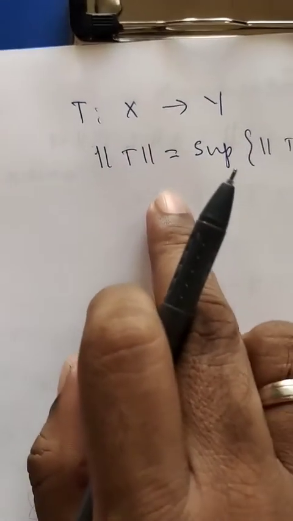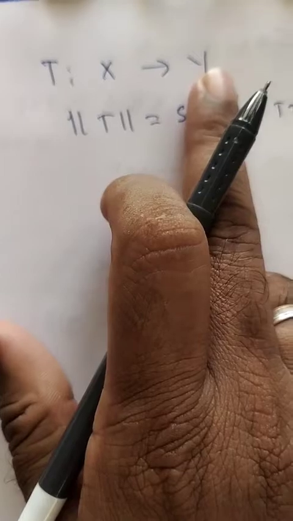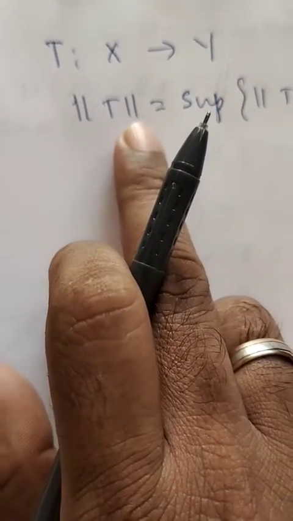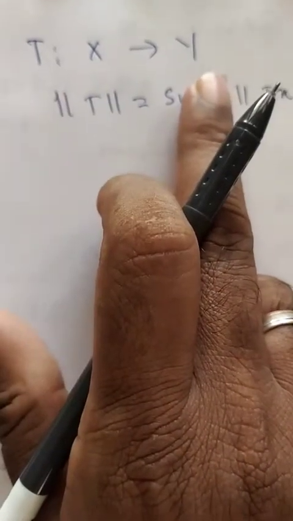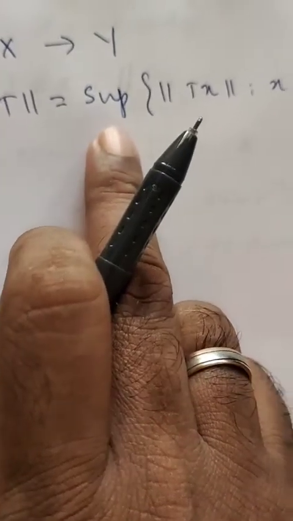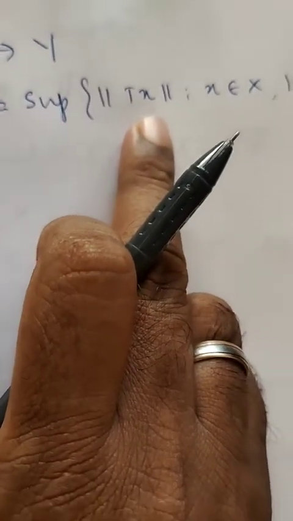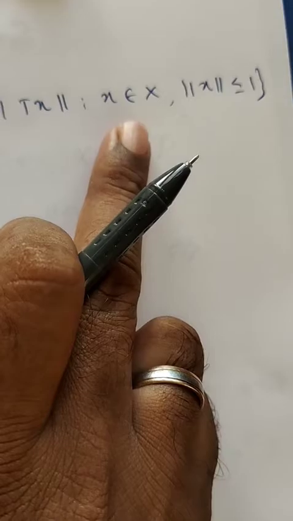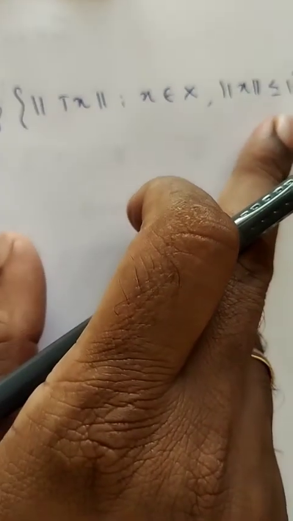So this can be stated as: T from X to Y is a linear transformation. Then norm of T is the supremum of norm of T of x, such that x belongs to X, norm of x is less than or equal to 1.